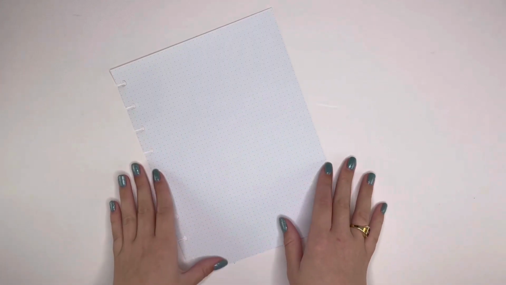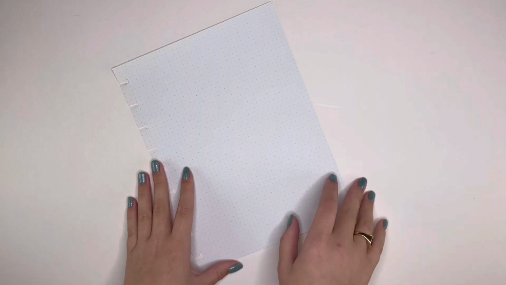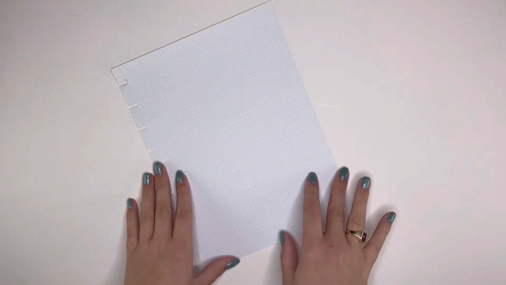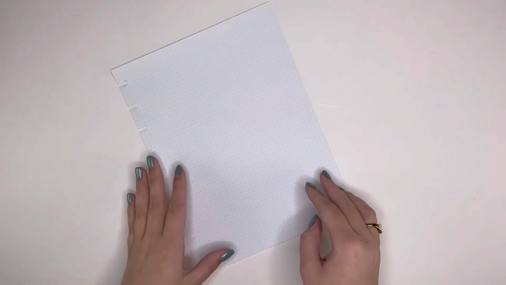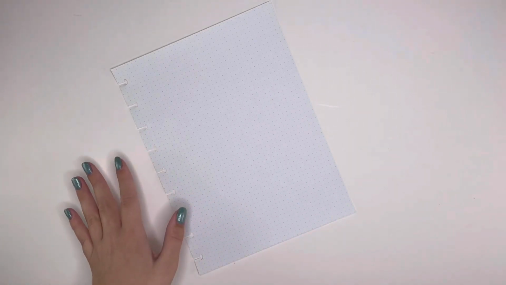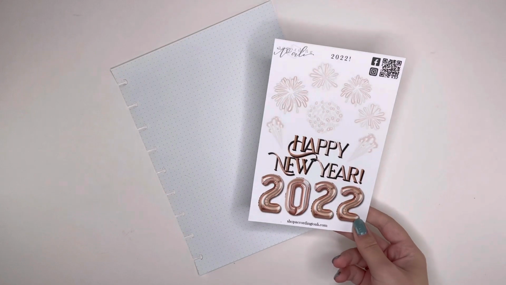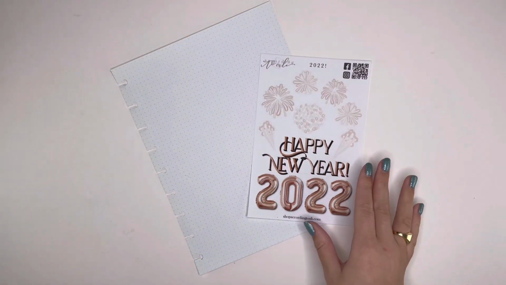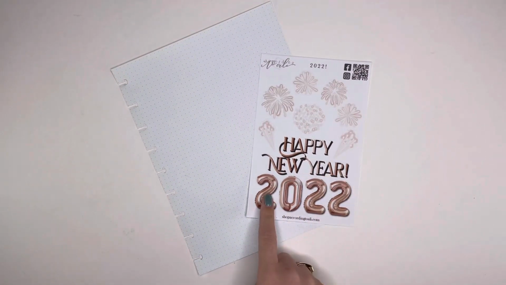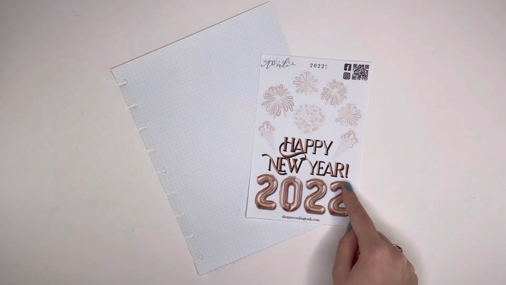I'm just starting with a blank sheet of Happy Planner filler paper that came out of a guided journal and just has some nice blank dot grid paper in it. So a nice blank canvas to be working with. And then I knew I wanted to use this According to Allie 2022 sheet. I probably won't use the Happy New Year, but I want to use the balloon letters off of this.